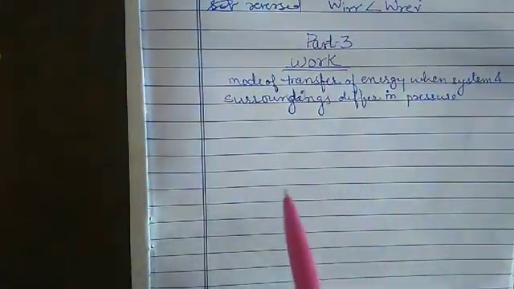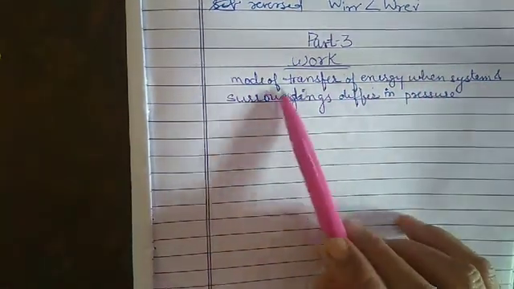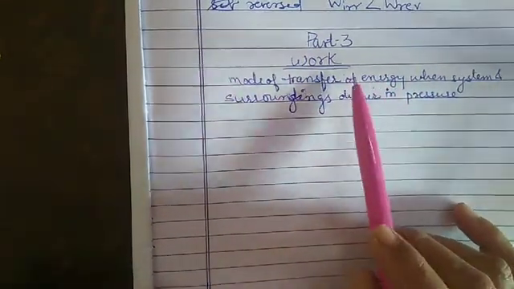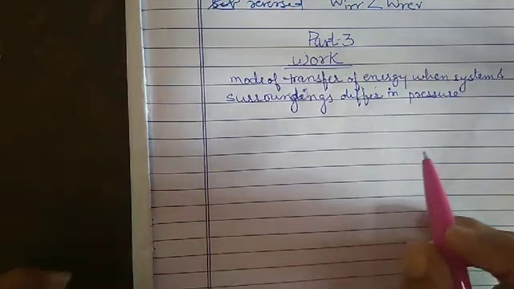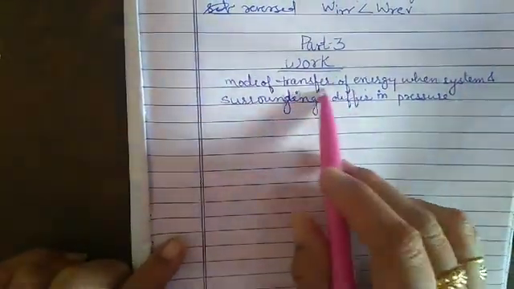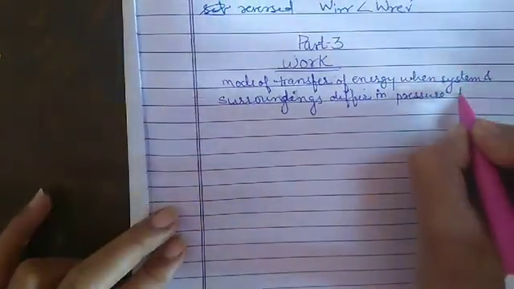We all are aware of the system and the surrounding. So when there is a difference between the pressure of the system and the surrounding, that mode of transfer of energy is known as work.